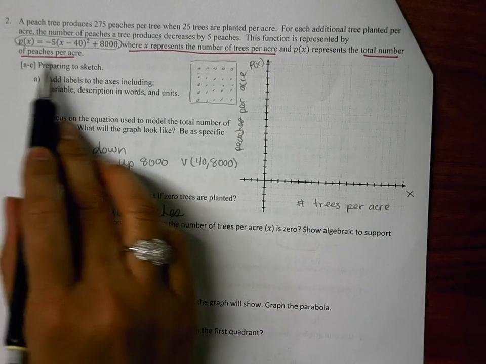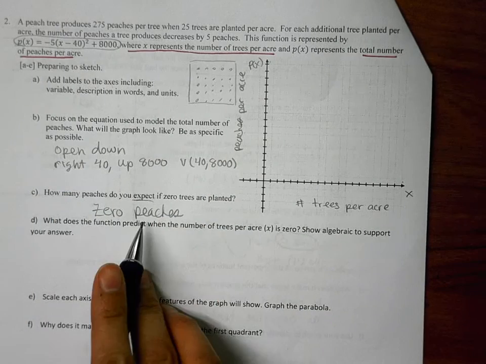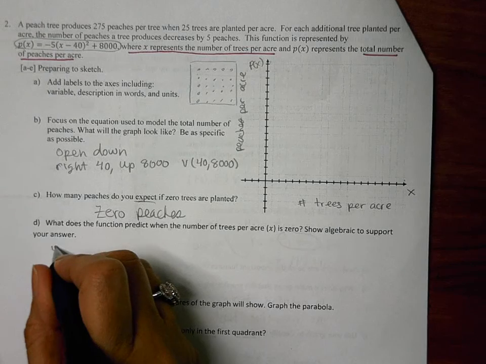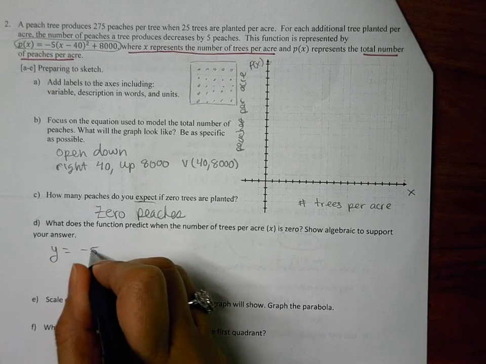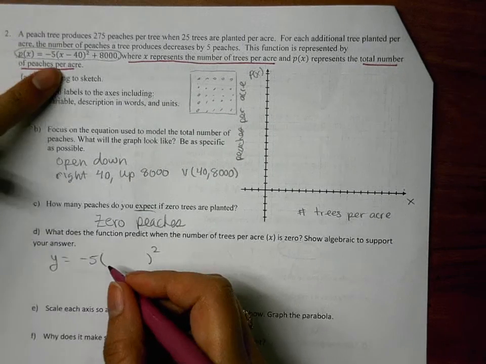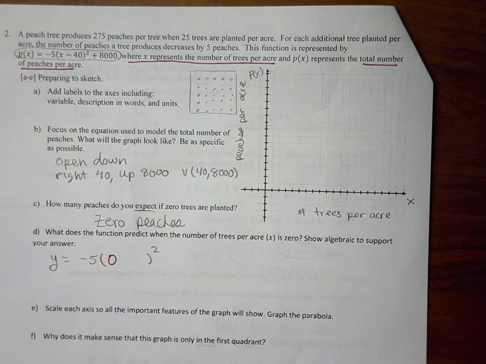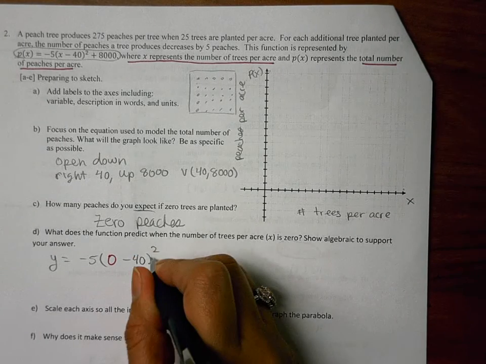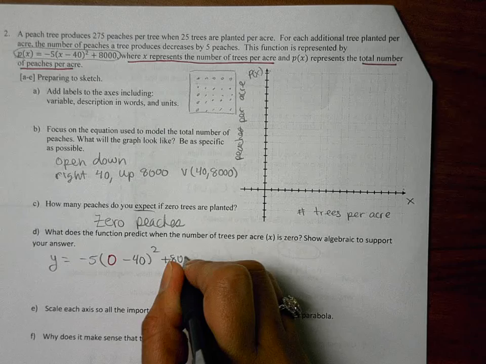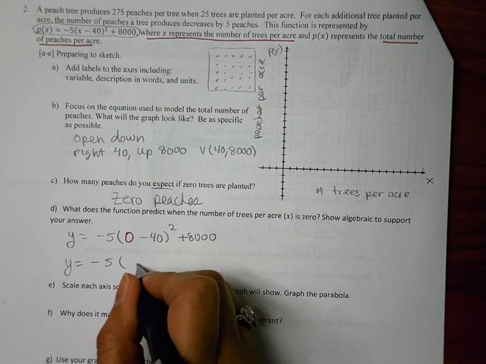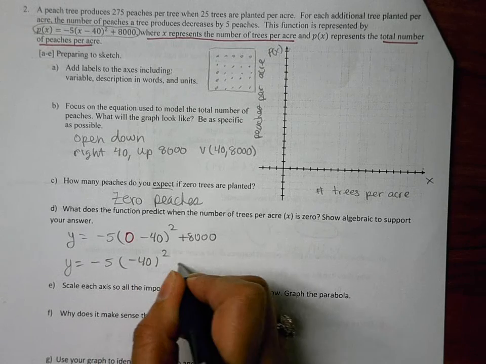So now let's actually plug it in and see if our prediction, our expectations were correct. I'm going to change P of x to y, -5, and I'm going to plug 0 in for x. I'm plugging it into this function here. 0 in for x, and then minus the 40, quantity squared, plus 8,000. All right, order of operations, inside the parentheses first. That gives me -40.